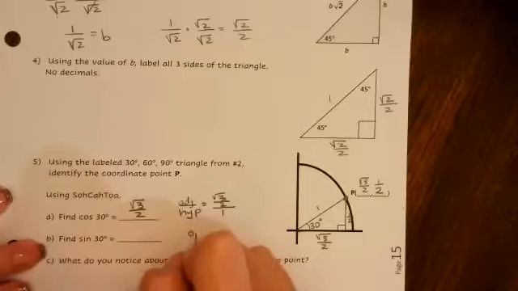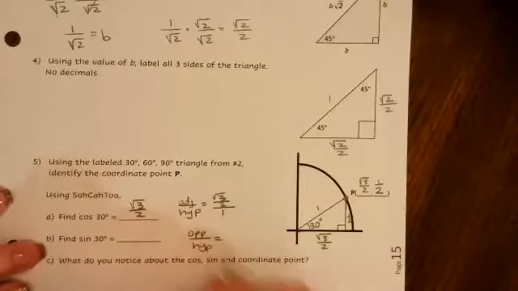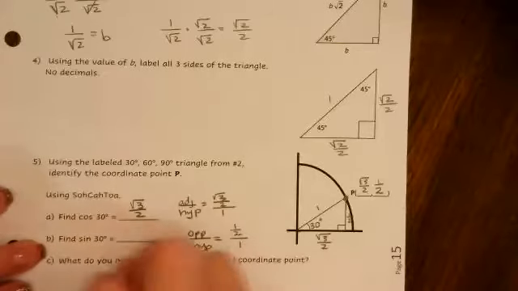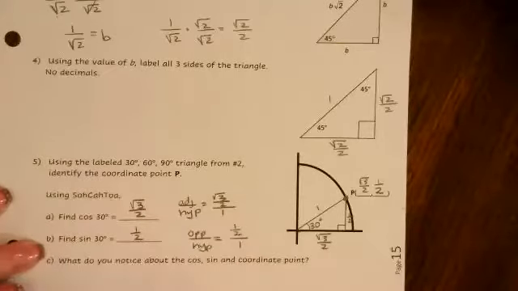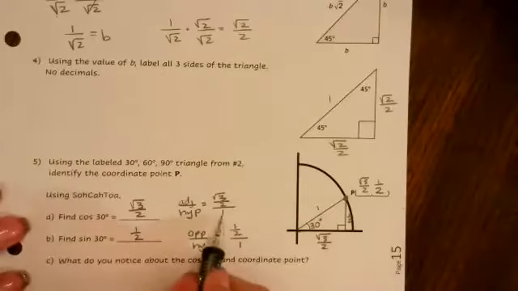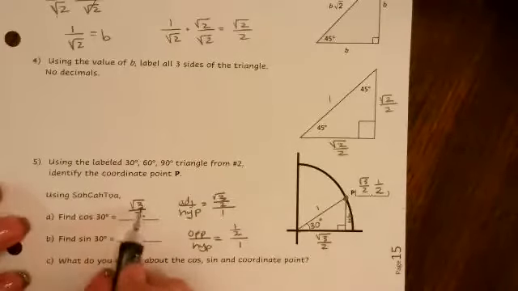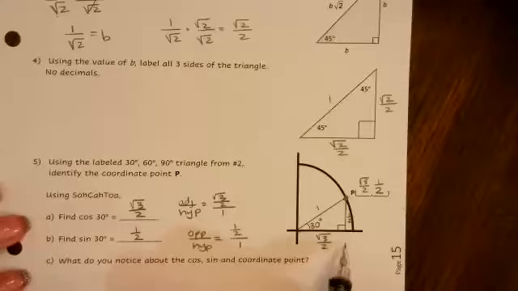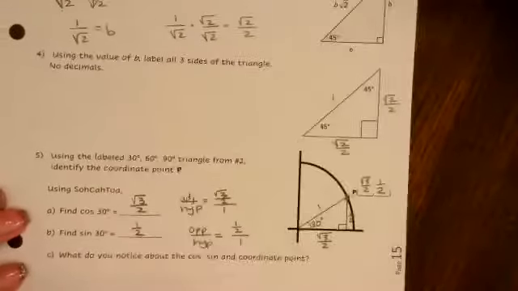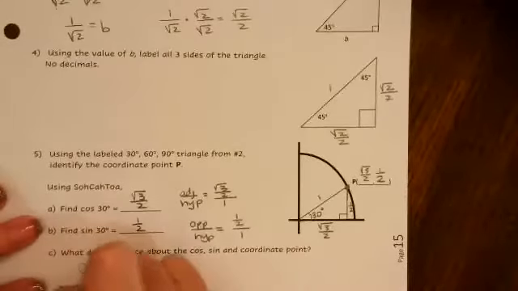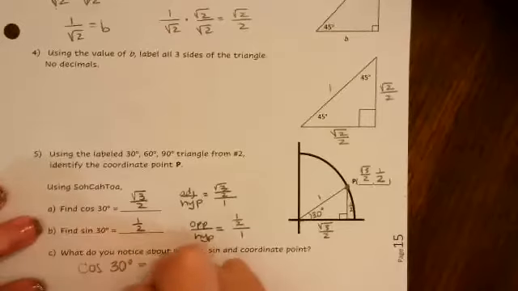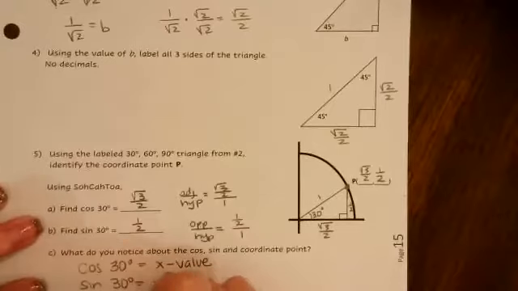For our sine, that is the opposite over the hypotenuse, and so that would be 1/2 over 1. Anything over 1 again is itself, so this would be 1/2. Since this is the unit circle, and it's called the unit circle because the radius is 1 unit, it's always going to be 1 in this denominator. So we see here that this came out to be the x value of that coordinate, and this one came out to be the y value. So the cosine of 30 was equal to the x value, and the sine of 30 was equal to the y value.